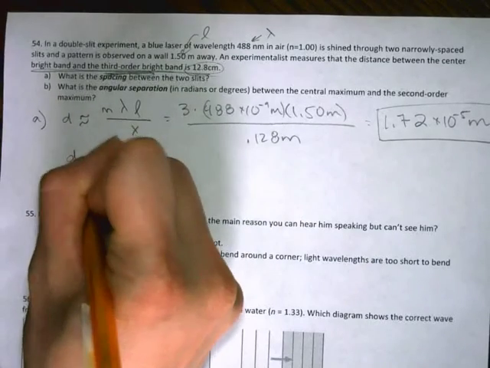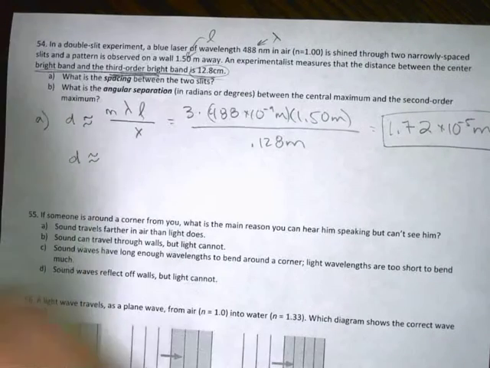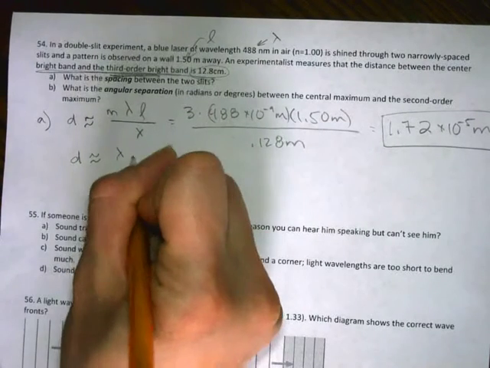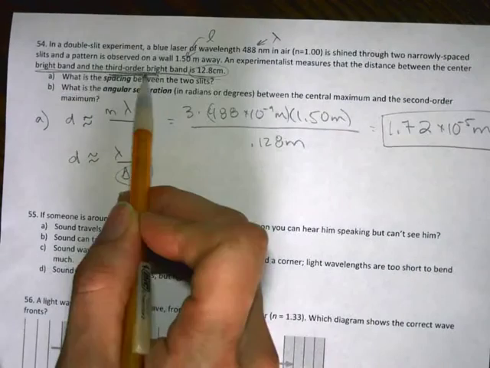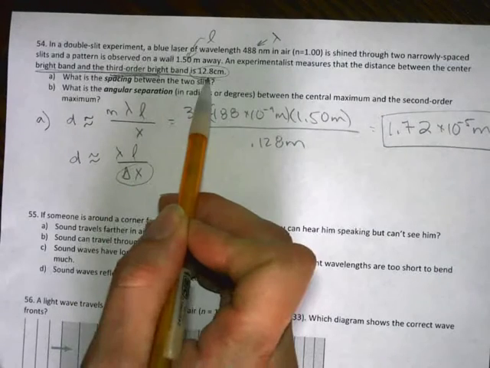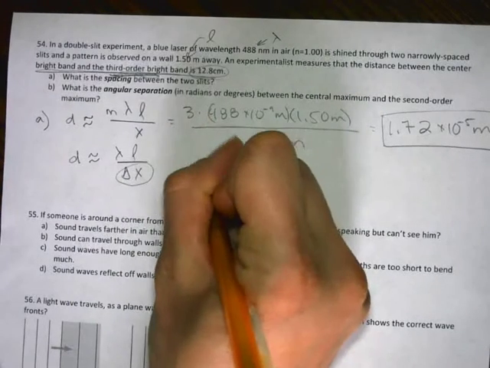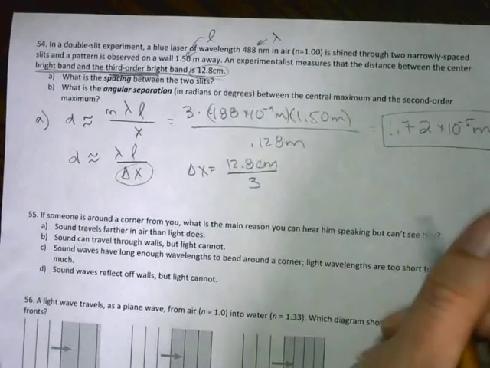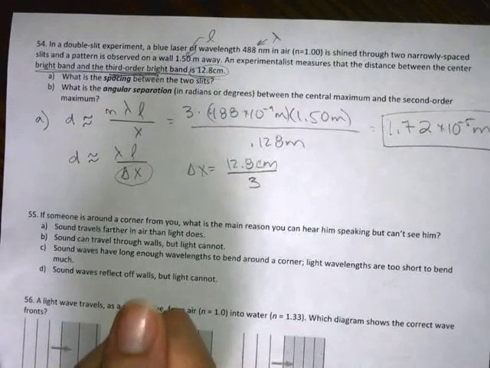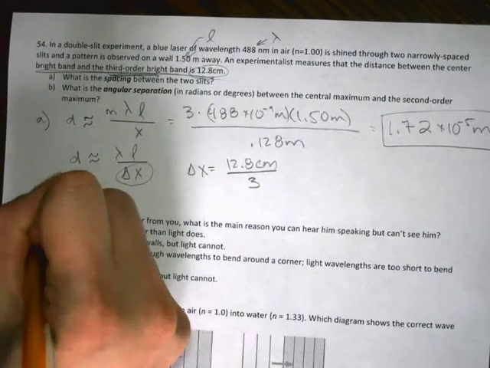You could also do this using the equation that we were doing the last couple of questions, which is that d is lambda L over delta x. But you'd then need to figure out delta x. So now I have the distance between the center and the third order bright band is 12.8 centimeters. So delta x here is going to be 12.8 centimeters divided by 3. And either way, you'll get the same answer.